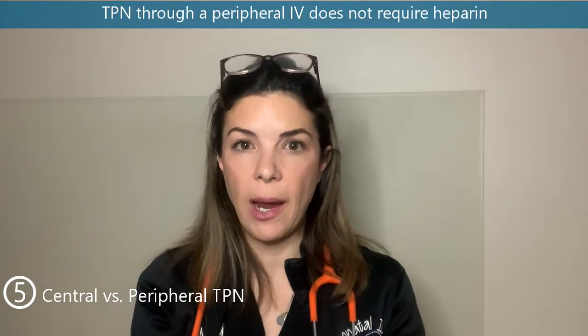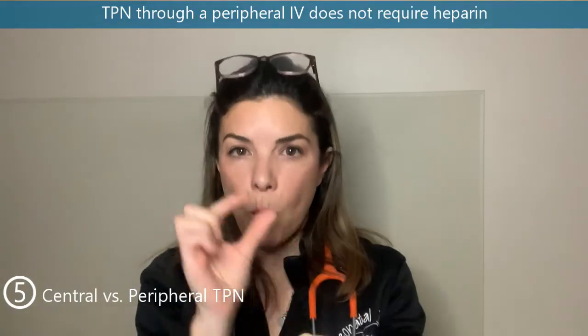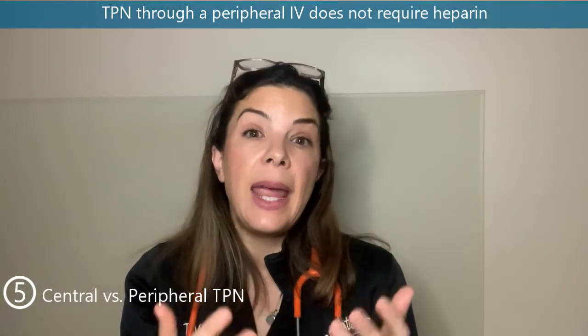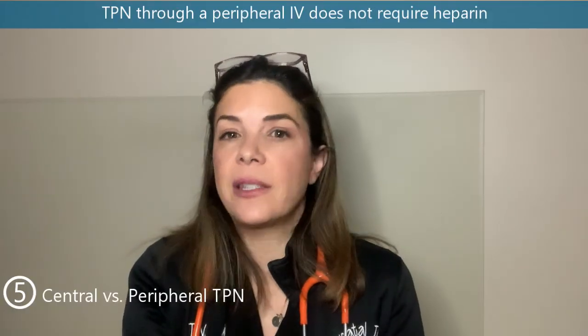And the last thing I'll say about peripheral TPNs is that if you are running the TPN through a PIV, you don't need heparin. You're not worried about that tiny little catheter clotting off. And if there is heparin in the bag, that's not a contraindication to giving it peripherally. So even though we don't like to give medicines if we don't need them, if the TPN is made with heparin in it and you really do want to use it, you can use that TPN through the PIV.